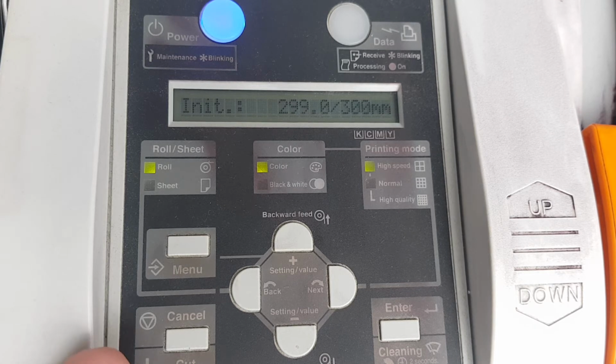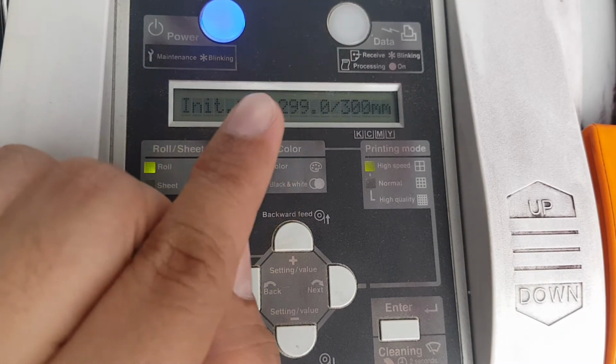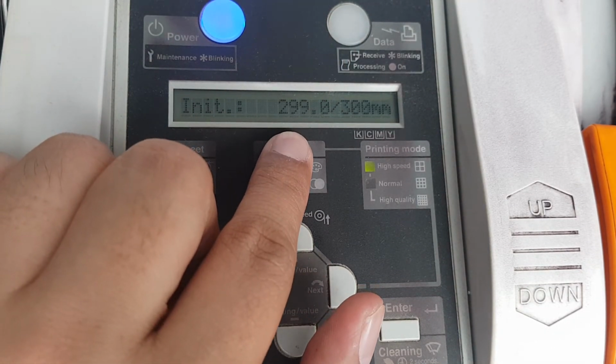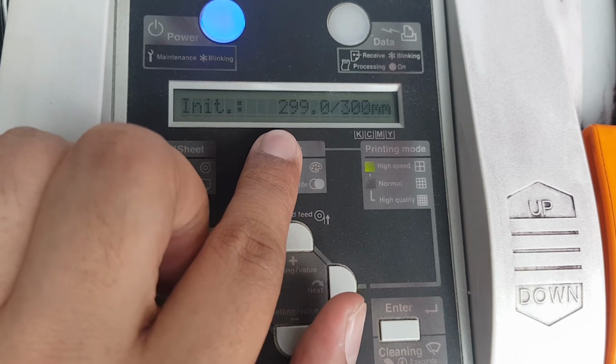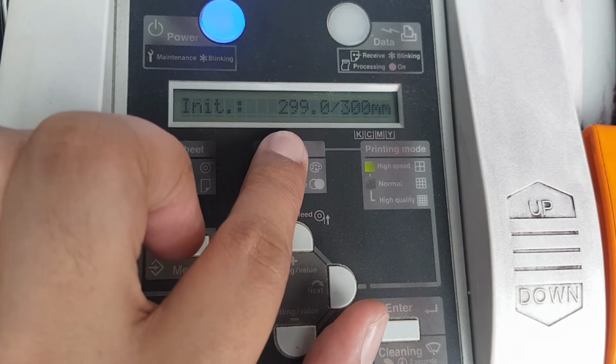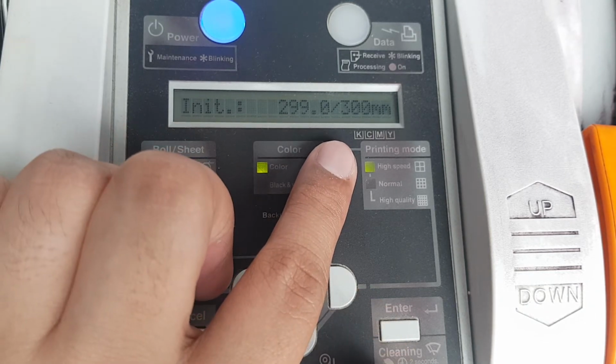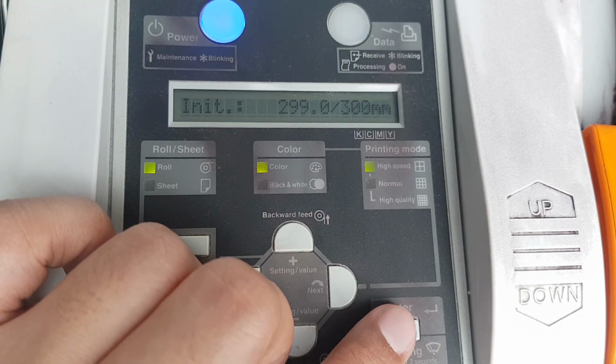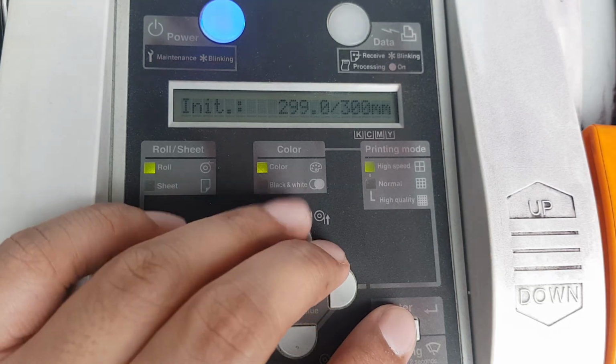That's why I am telling you that you need a very accurate scale. So here now you have 299 millimeters, or 29.9 centimeters. Then I will be pressing enter.